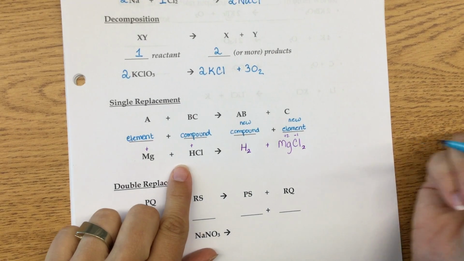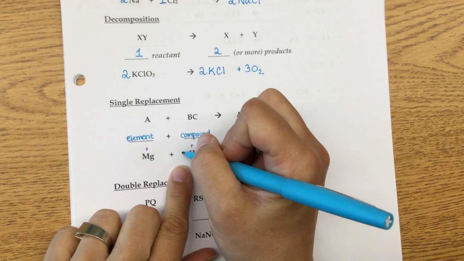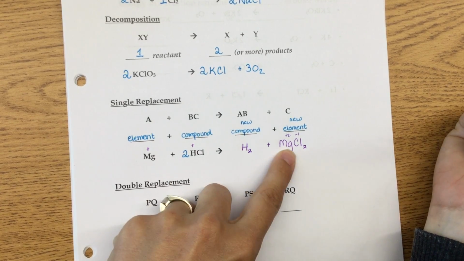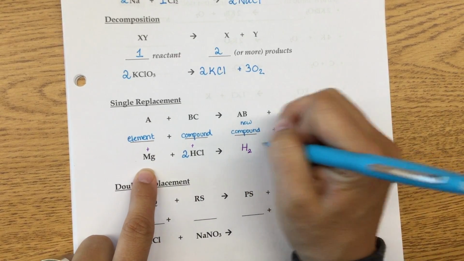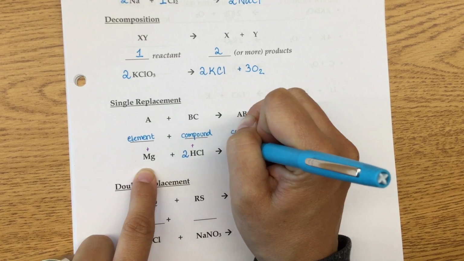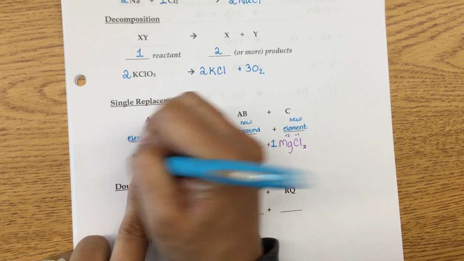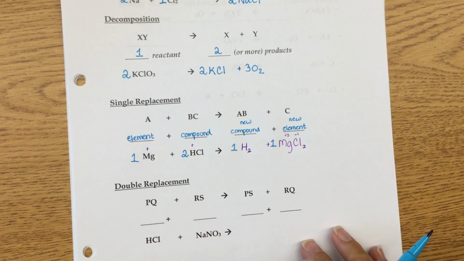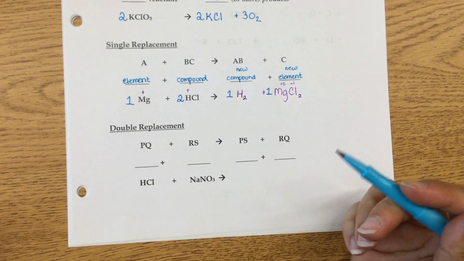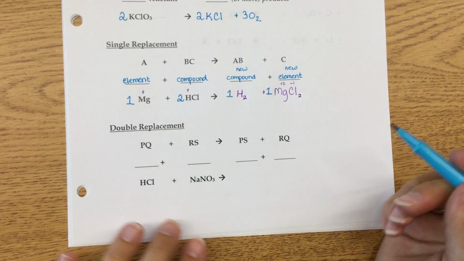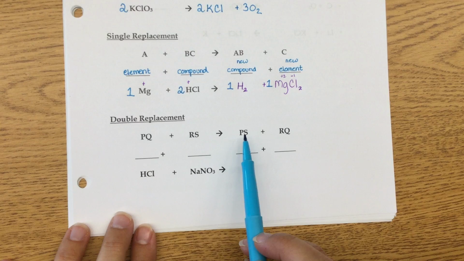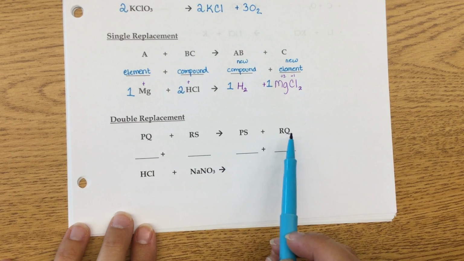Okay, and when we go to balance, we have 2 chlorines, so we have to have 2 on the reactant side, 2 hydrogens, 1 magnesium, 1 magnesium. Right on, so the rest are all 1s. Make sure you pause and try this stuff out yourself, and then check your work and see how you did. And the last one, double replacement, PQ plus RS gives us PS plus RQ.